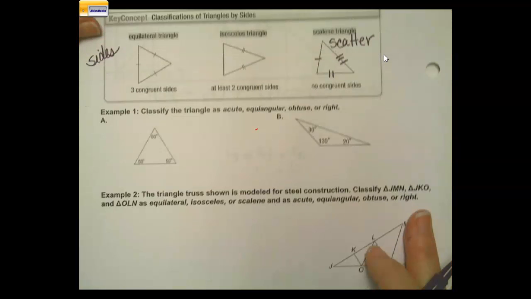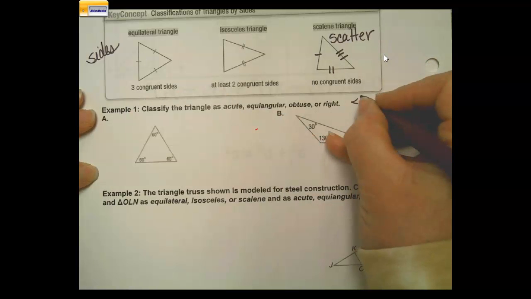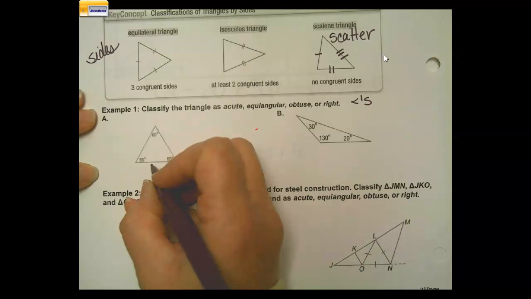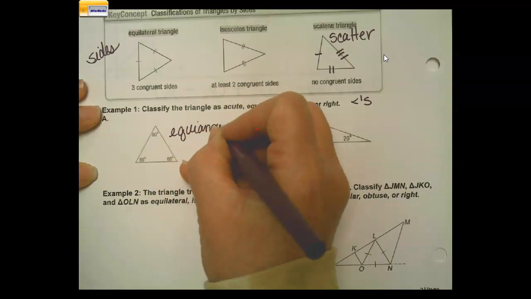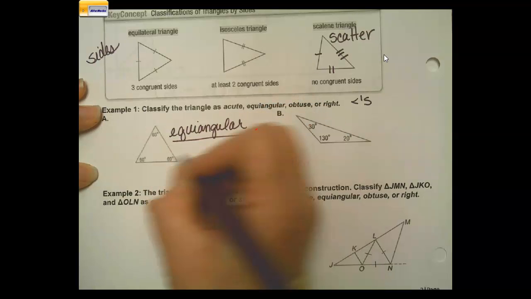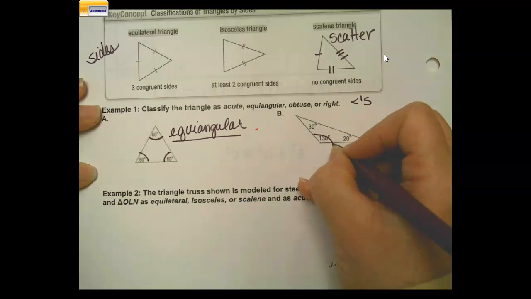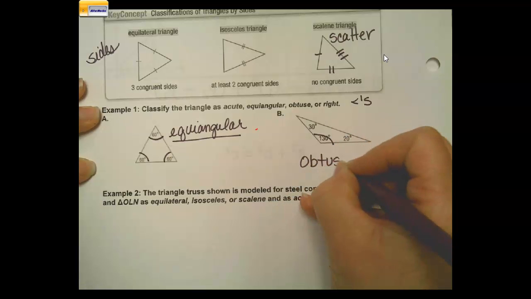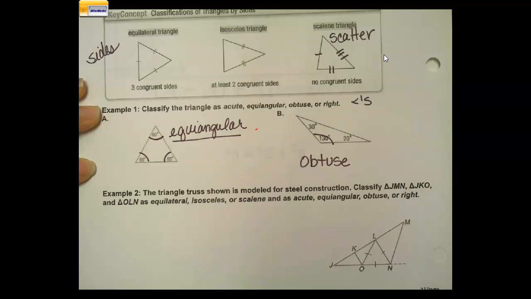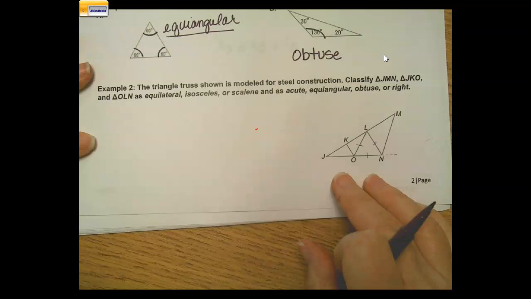So let's classify these by their angles. So we're classifying by angles. So this one would be equiangular. Kind of a weird word. Equiangular, because they're all the same. This one has an obtuse angle here, so this would be an obtuse angle. Okay, down here, again, it's all about what is marked.